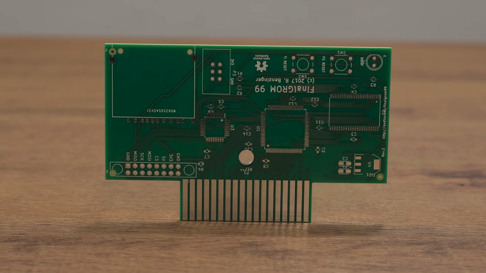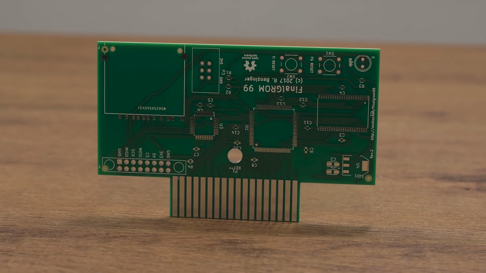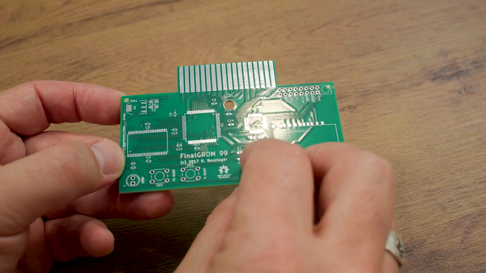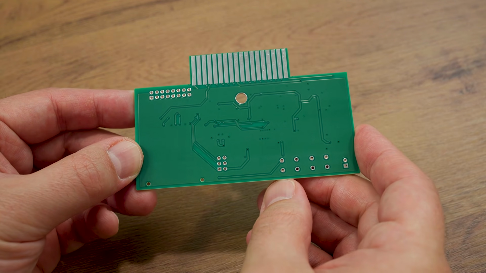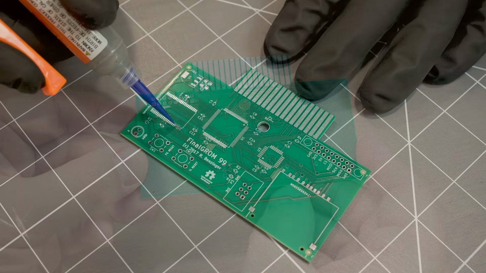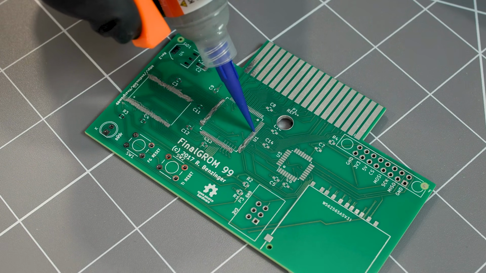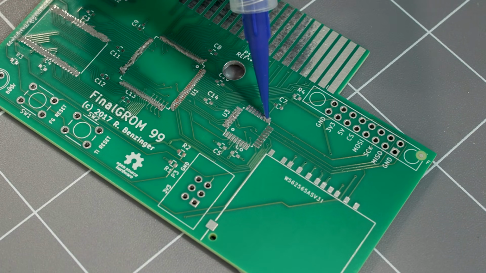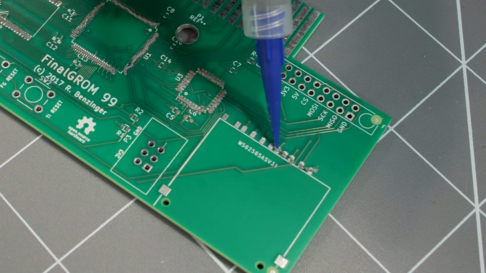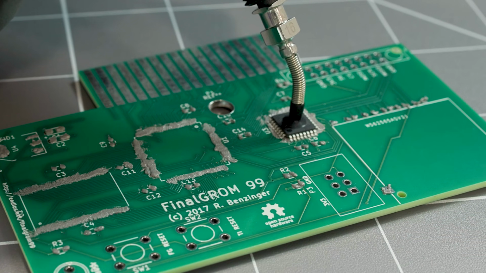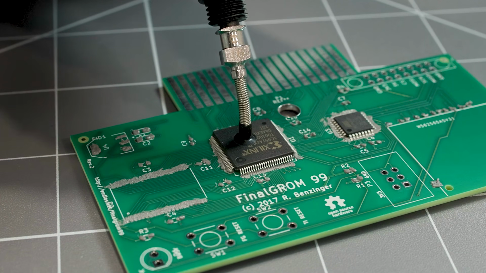Okay, here we have our Final GROM 99 board, and you'll notice that most of the components are surface mount parts. We could spend the time to hand solder everything with an iron, but I'm going to take the easy route on this one. Since the bottom of the PCB doesn't have any components on it, I'm going to use my hot plate. Now, normally you'd want to use a stencil for the solder paste, but I forgot to order one, and honestly, it's a bit overkill for a single board. So I'm going to start off by placing some solder paste down on all the surface mount pads. And then I'll place down each chip while being careful to observe the correct orientation.